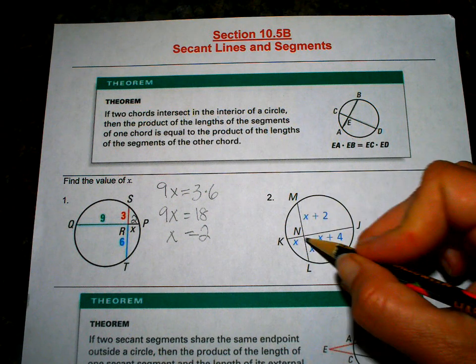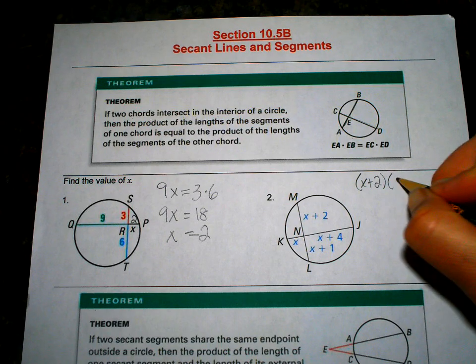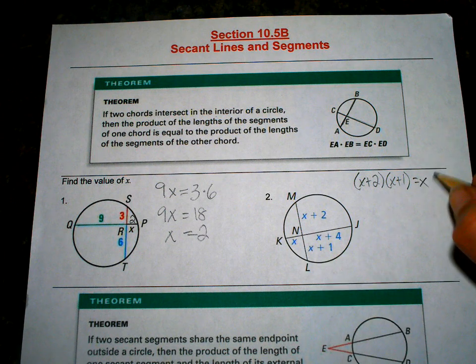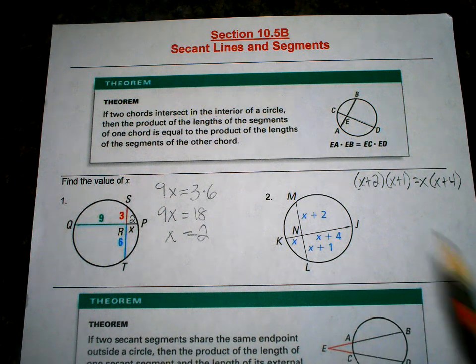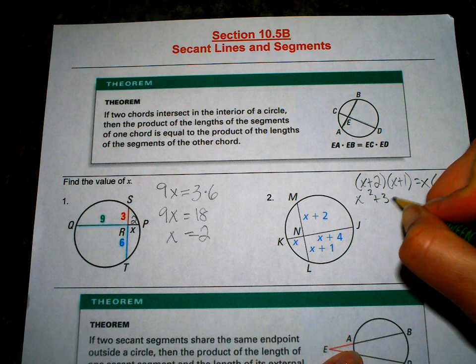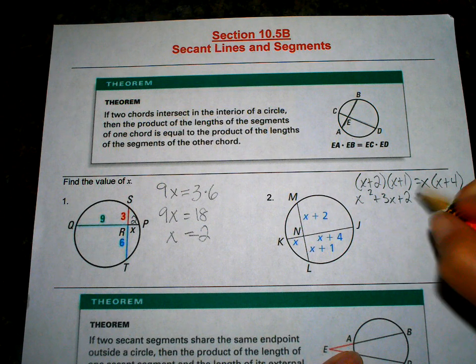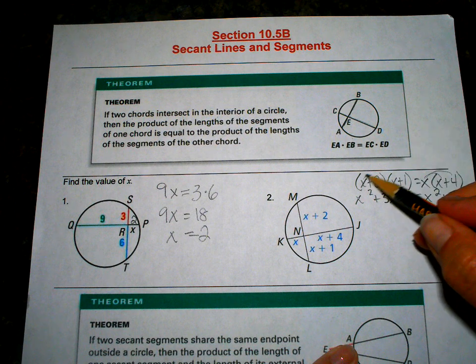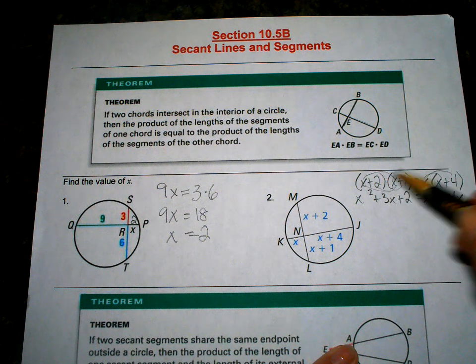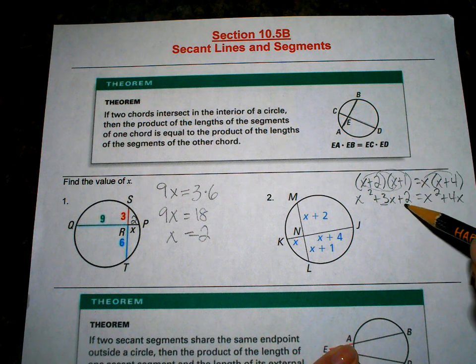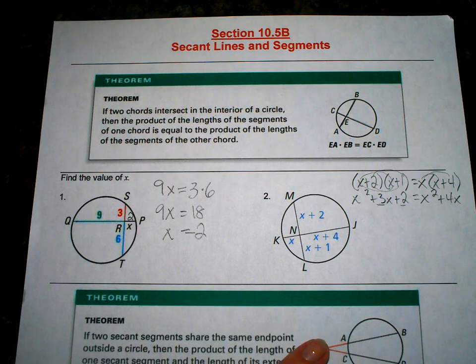x plus 2 times x plus 1 is equal to x times x plus 4. Okay, so on the left side, I'm multiplying a binomial times a binomial. x squared plus 3x plus 2 equals, distributive property now, x squared plus 4x. I want to remind you, x squared, 1x, 2x, that makes it 3. FOIL: first, outside, inside, last, right? And then 2 times 1 is this 2 right here. Just in case you forgot.